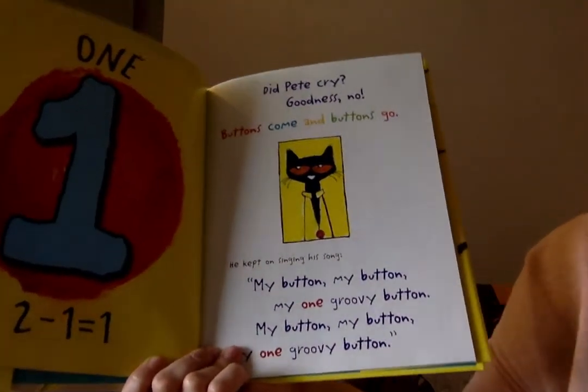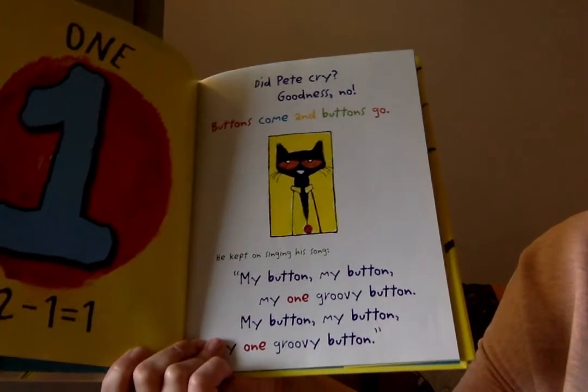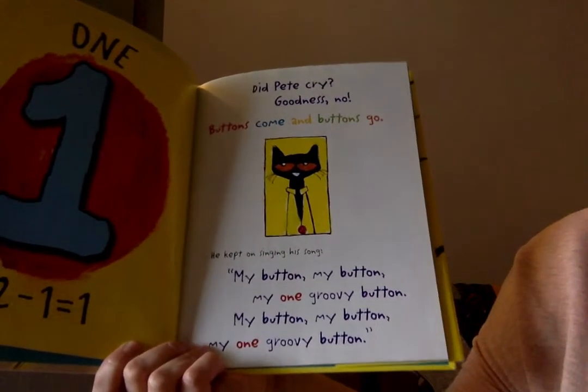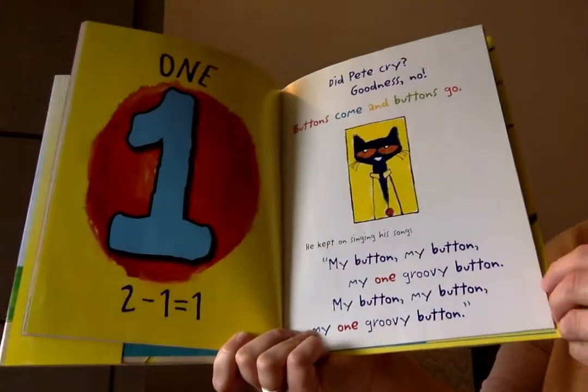My buttons, my 1 groovy button. My button, my 1 groovy button.